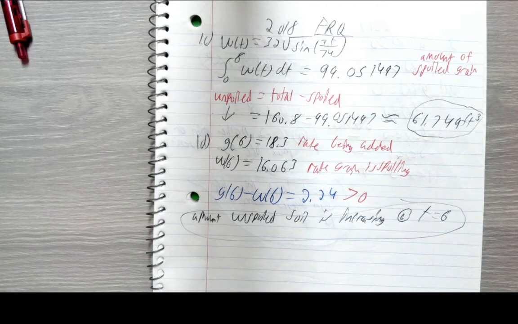W of T represents the rate at which grain is spoiling. So, you keep grain in like a silo, right? Some of it is good, some of it turns bad. So W of T represents the bad grain, the spoiled grain. So basically, if that's the rate at which grain is spoiling, we want to know what's the amount of spoiled grain. Like how much of the grain in our silo is spoiled.